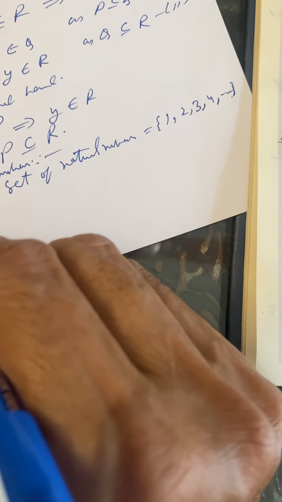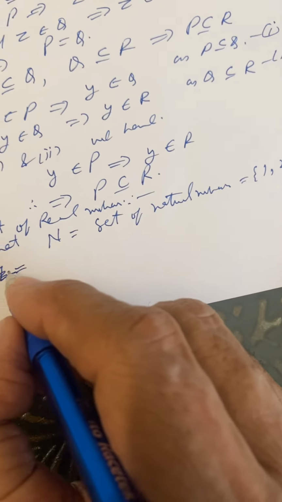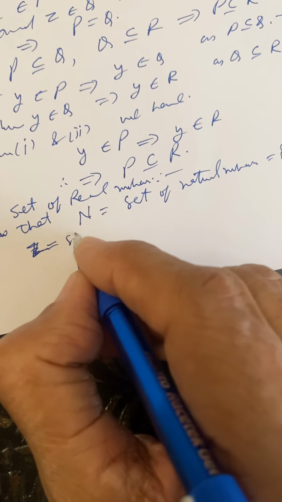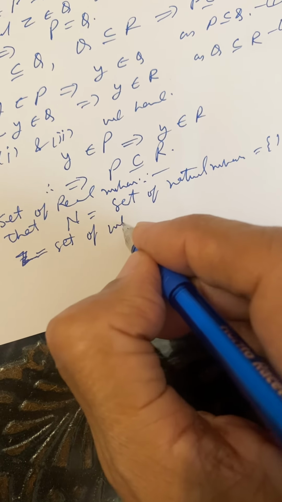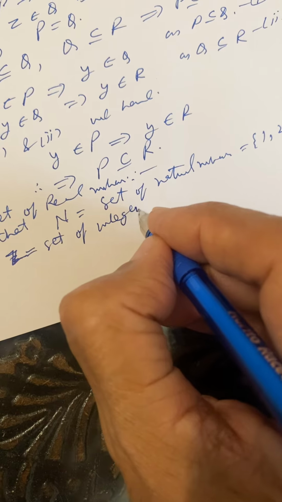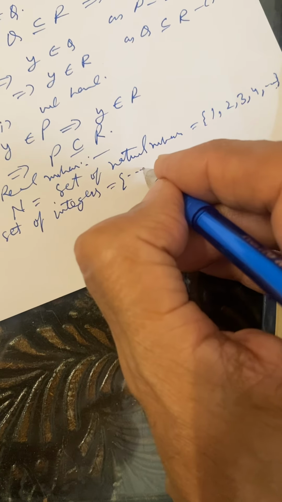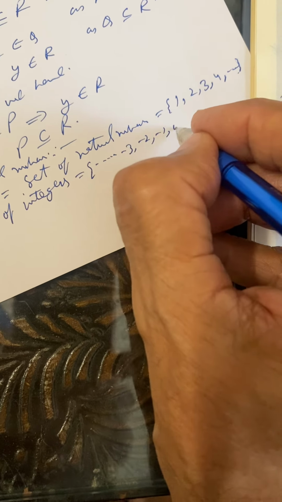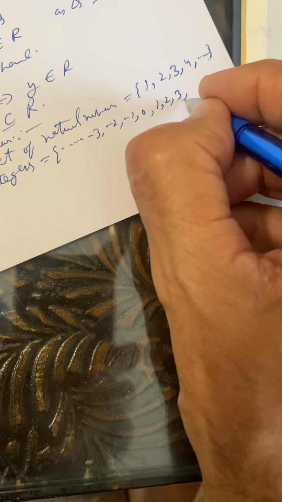Capital Z is the set of integers, which is ..., -3, -2, -1, 0, 1, 2, 3, and so on.